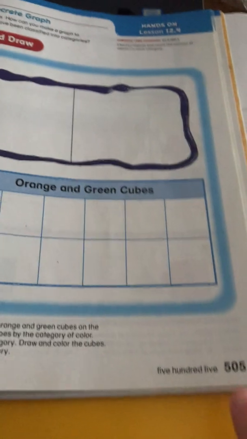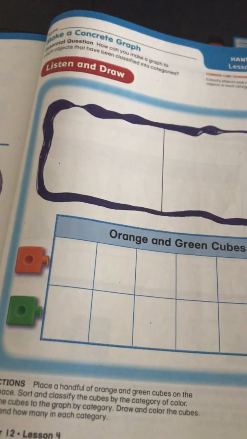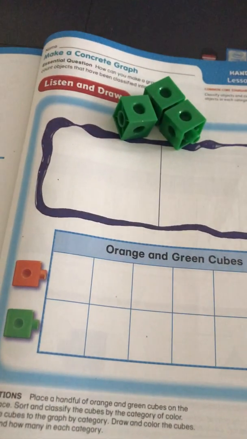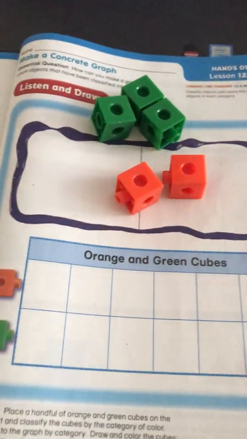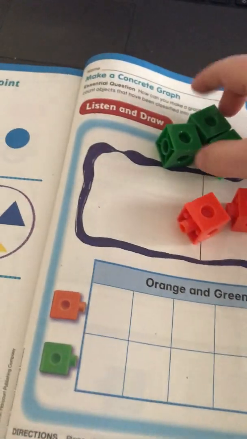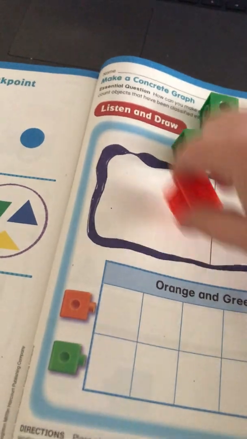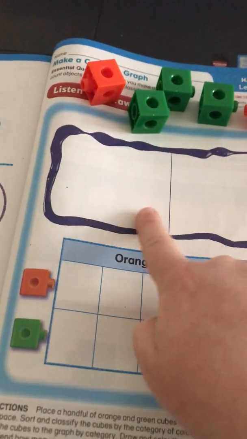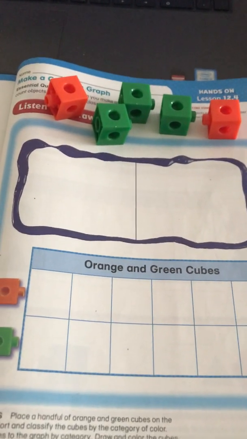Okay, so we are on page 505 and we are starting today at chapter 12.4. The first page, 505, is asking us to take a few green cubes and a few orange cubes. You get to choose how many. And I want you to organize them by color in this graph. So for me, I chose this many cubes. Now I'm going to organize them in the graph.